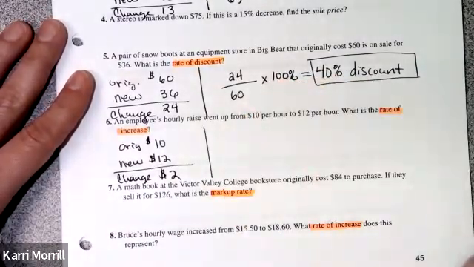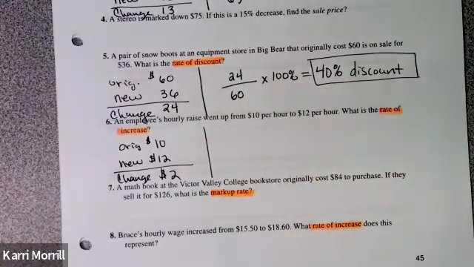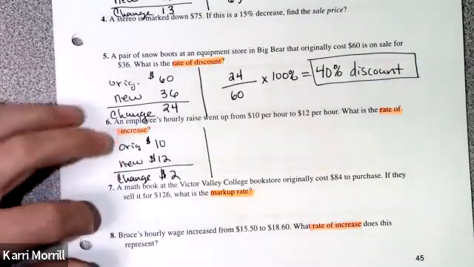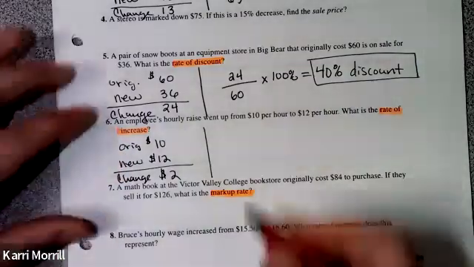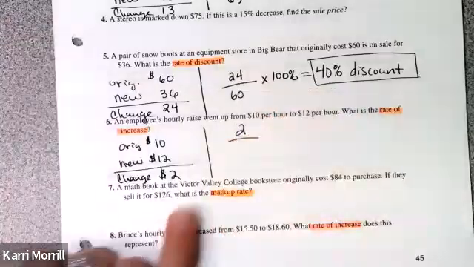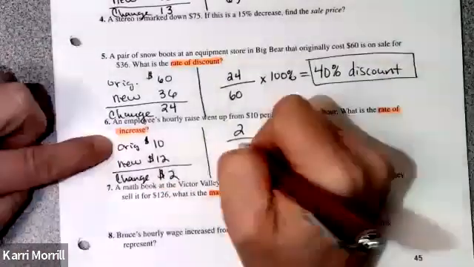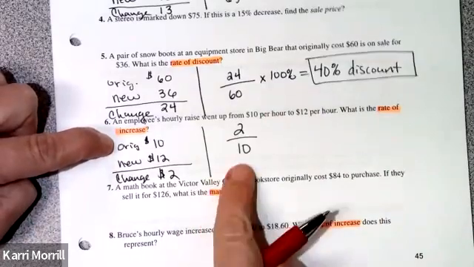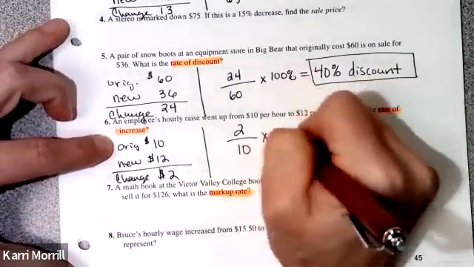So this is where, when you have an increase, don't be tempted to put it over 12 just because that's the bigger number, right? We always put it over whatever the original amount is. So your $2 is your change. The original hourly was $10. So that goes there times 100%.